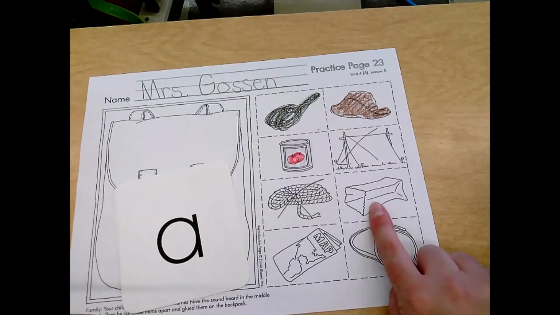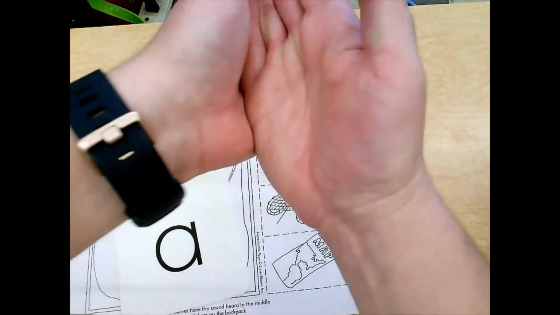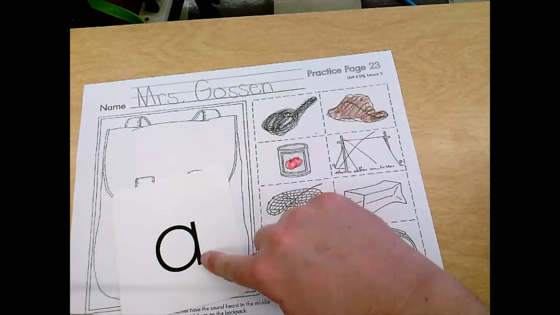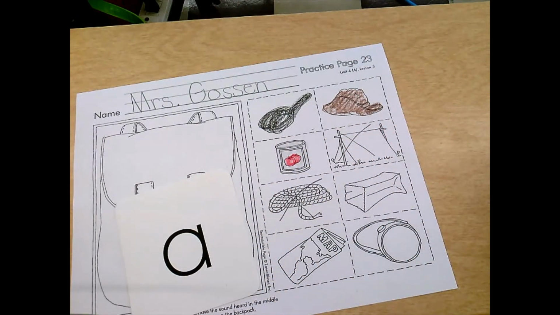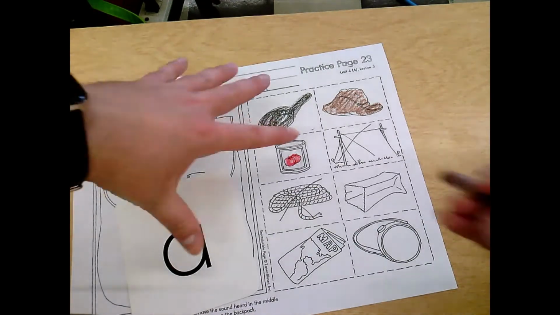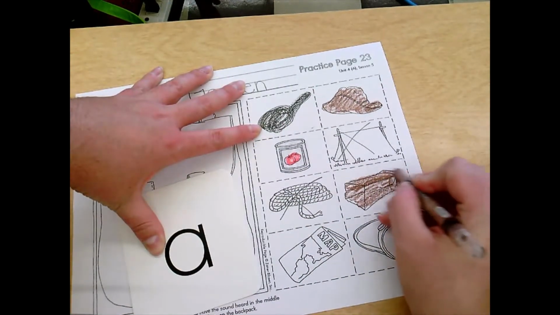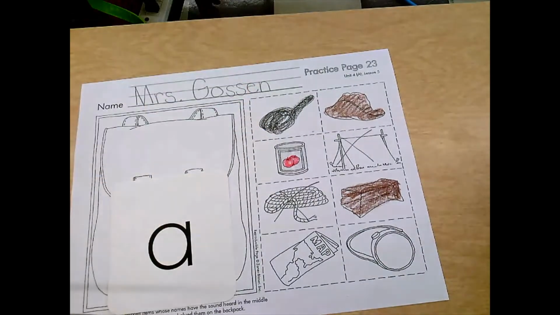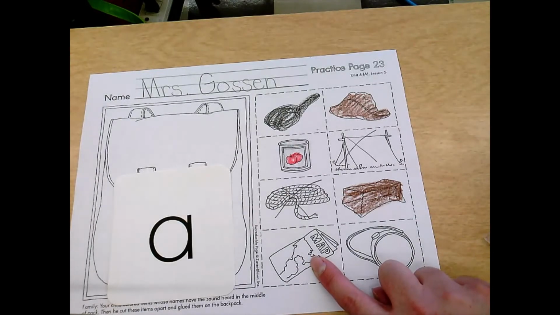Say bag. Let's chop bag. Ag. Did you hear letter A? There it is. So let's color the bag. Say map. Let's chop the word map.